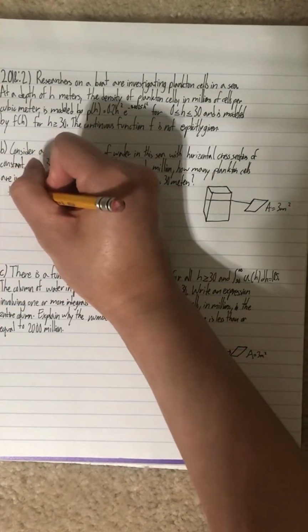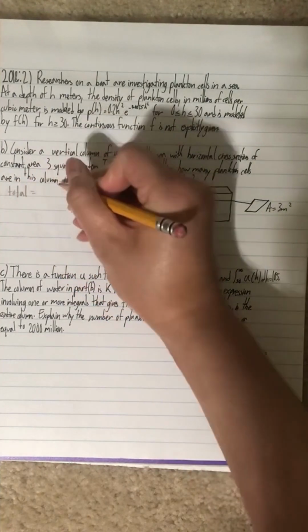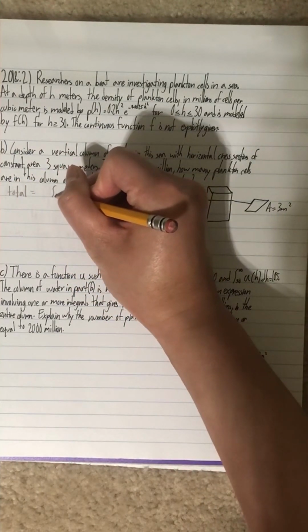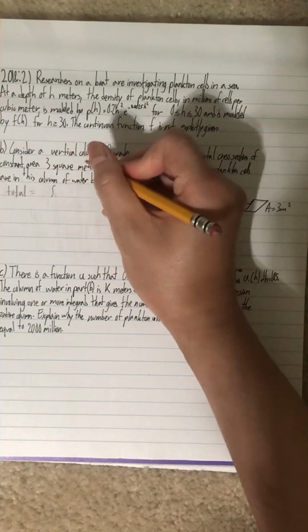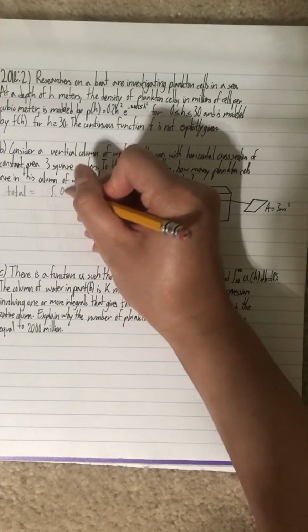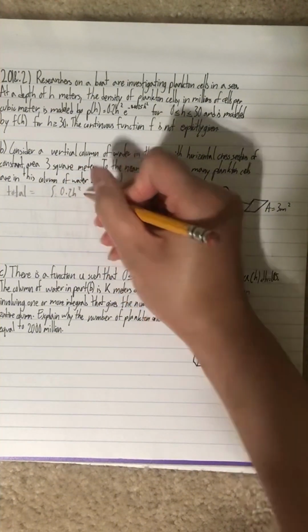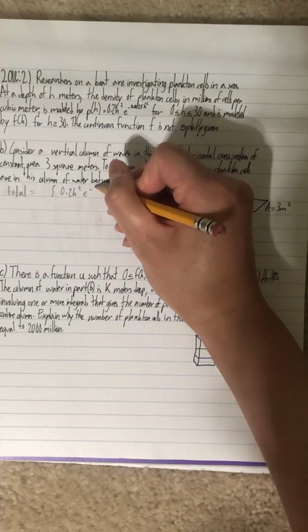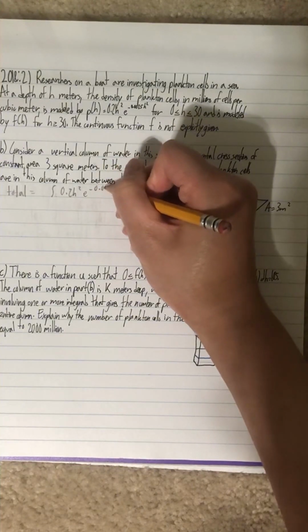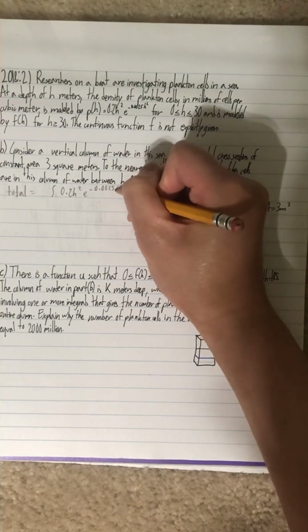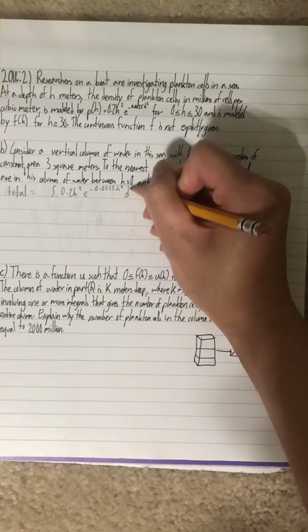So we can find the total as the integral of p of h, which is 0.2h squared e to the negative 0.0025h squared dh.